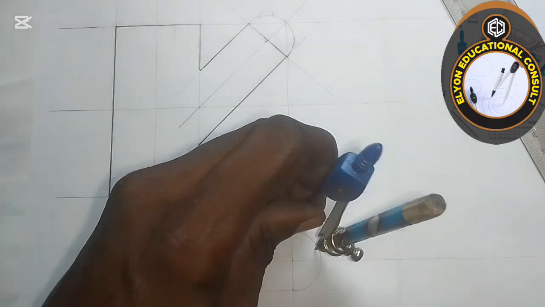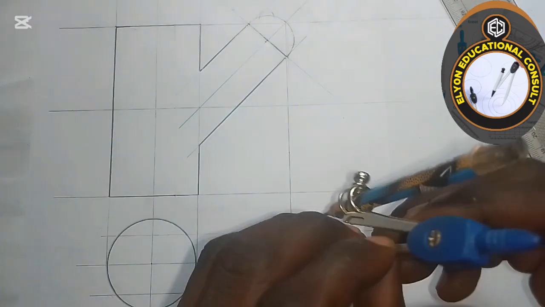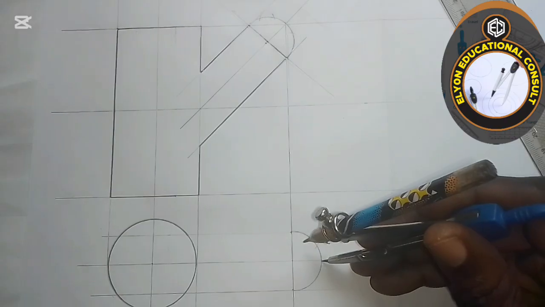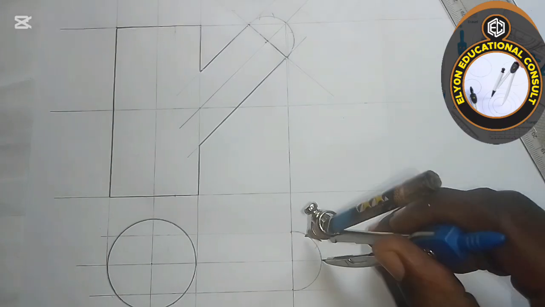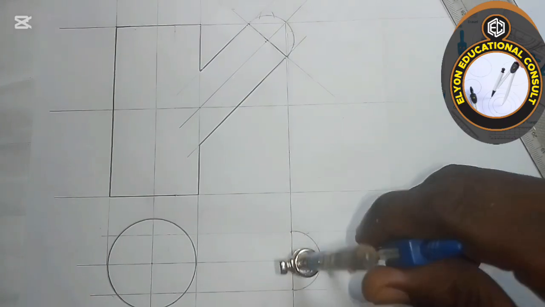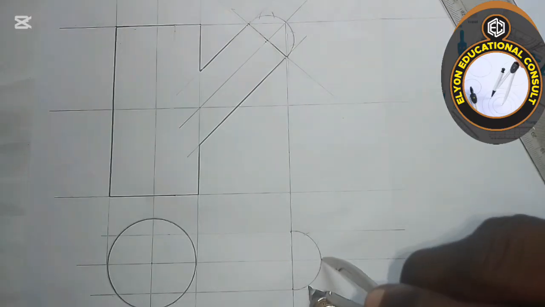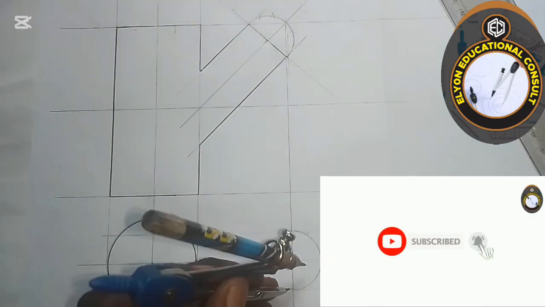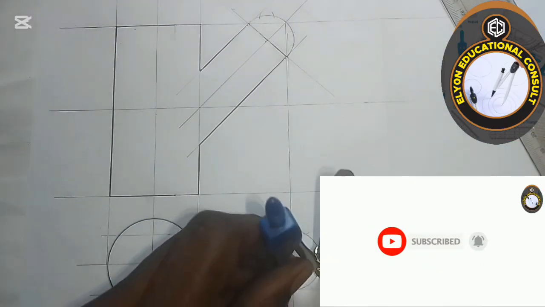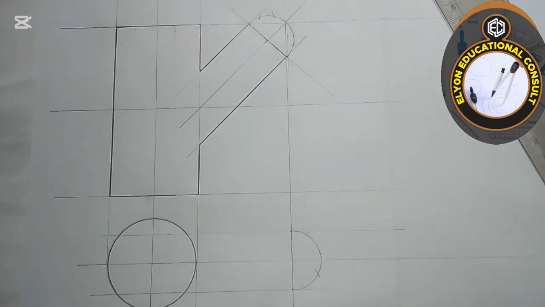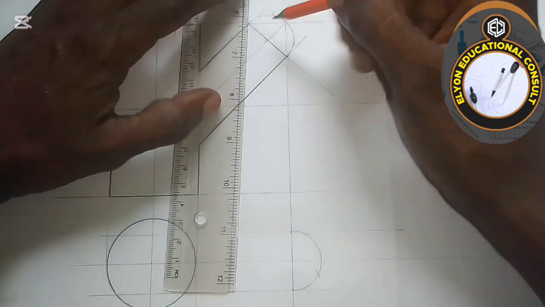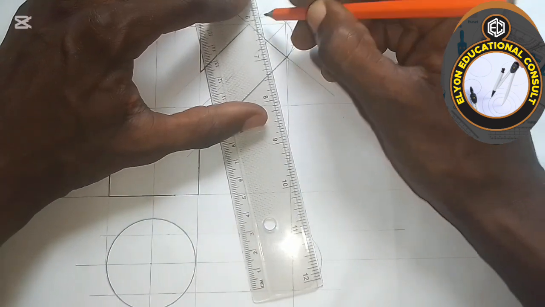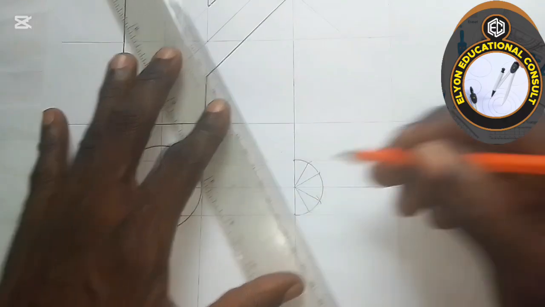Draw this, then place at the center now, draw this, strike this arc here, and here as well. So what I'm going to do now, join, then finally join that to the center.